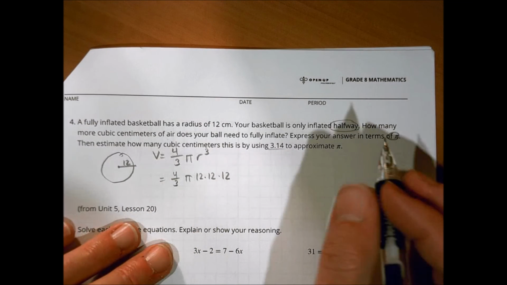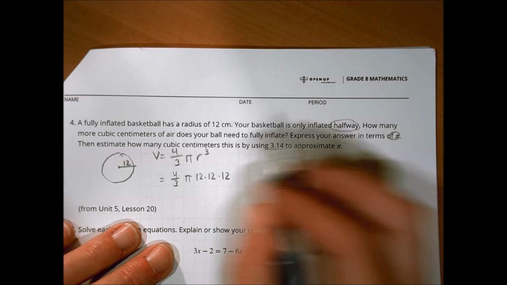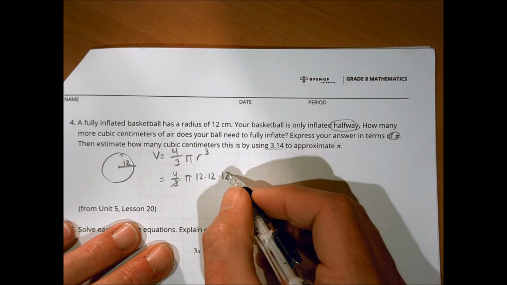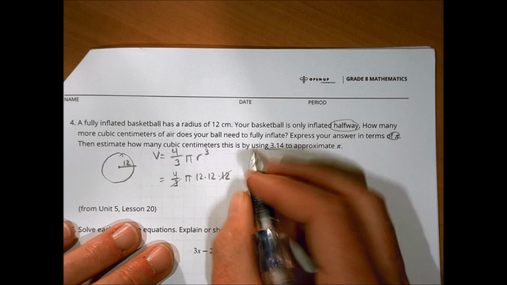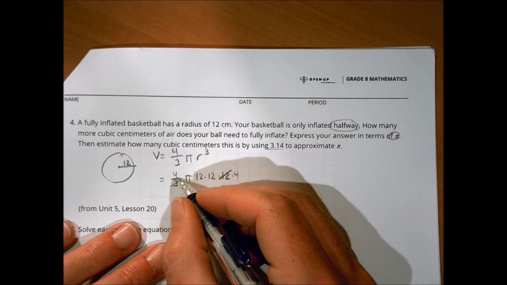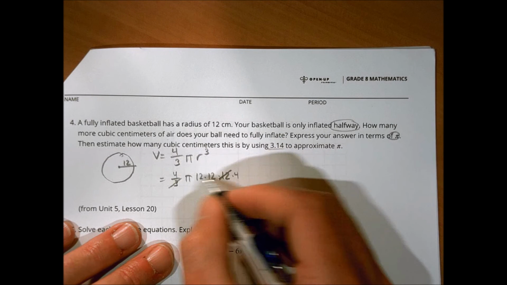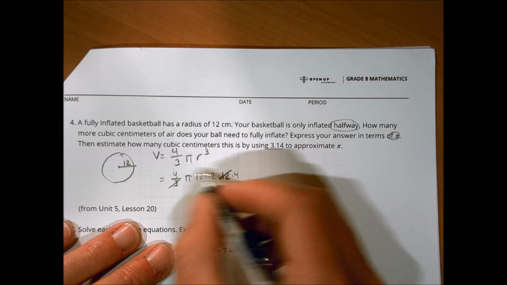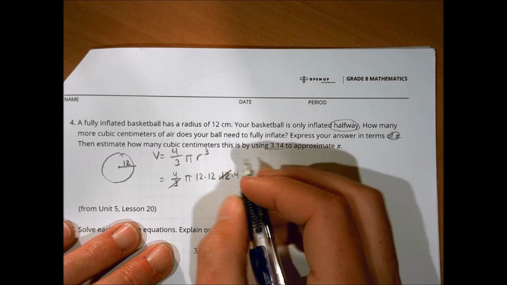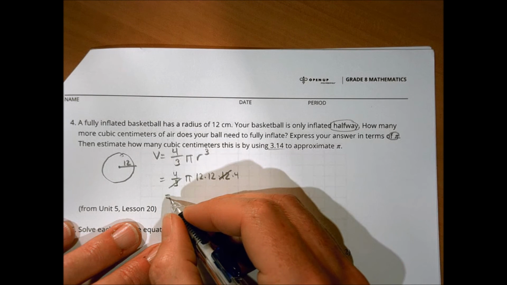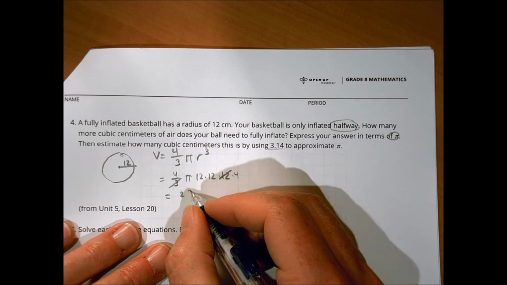That's the 3rd power. So let's take a 3 here real quick and divide it into one of these 12s. 3 goes into 12 and leaves me with 4. So we can get rid of those. I'm left with 12 times 12, which is 144, times 4 times 4, which is 16. So 144 times 16 is going to be equal to 2,304 pi.